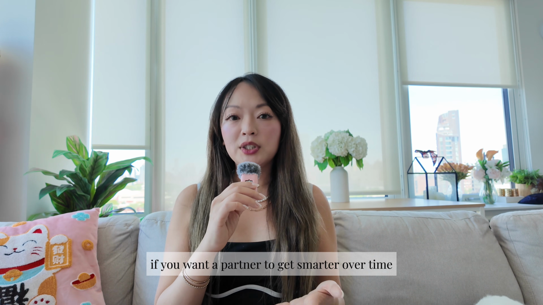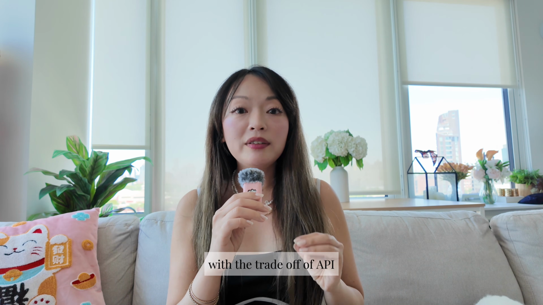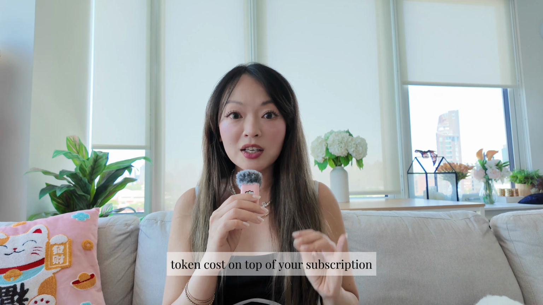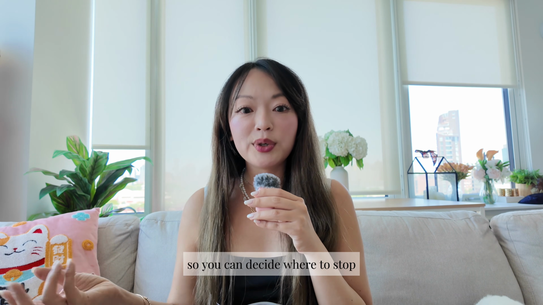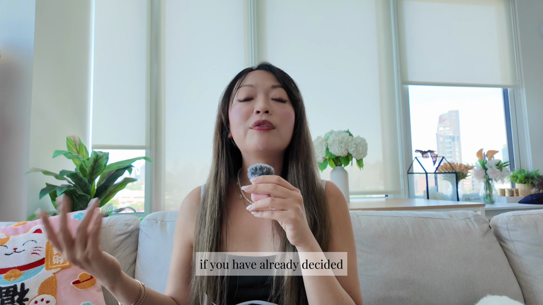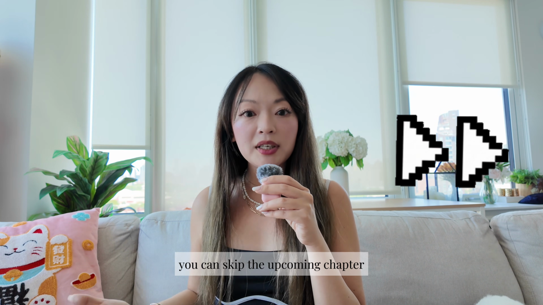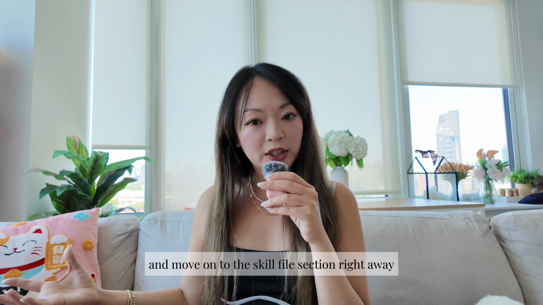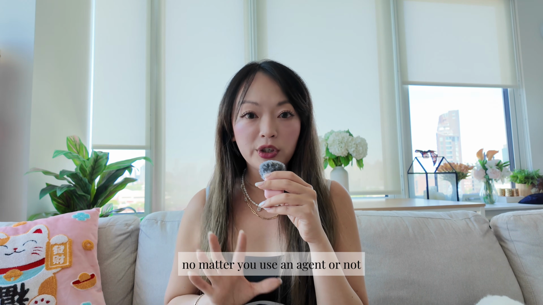If you want a partner to get smarter over time, and that's where agent territory begins, with the trade-off of API token cost on top of your subscription. I'm building all 3 layers today so you can decide where to stop. If you have already decided that you don't need an agent, you can skip the upcoming chapter and move on to the skill file section right away. That part is still valuable no matter if you use an agent or not.